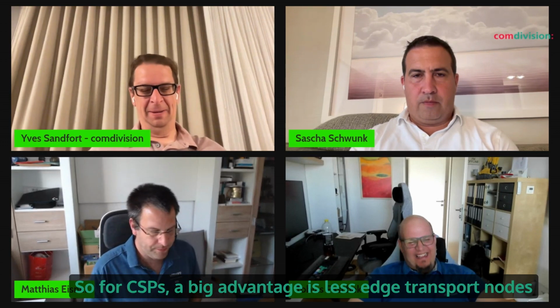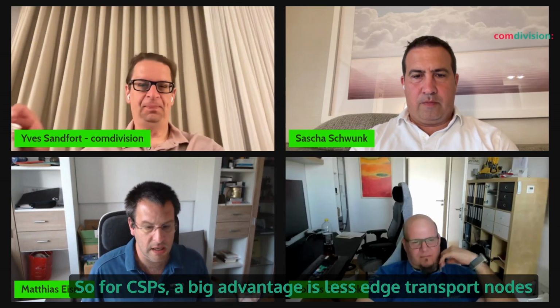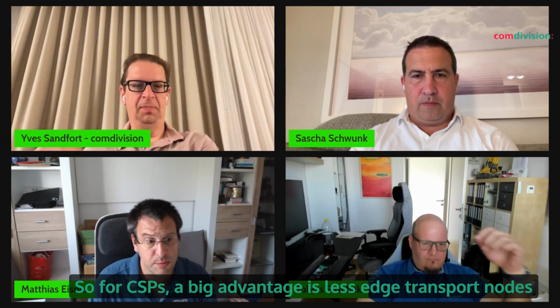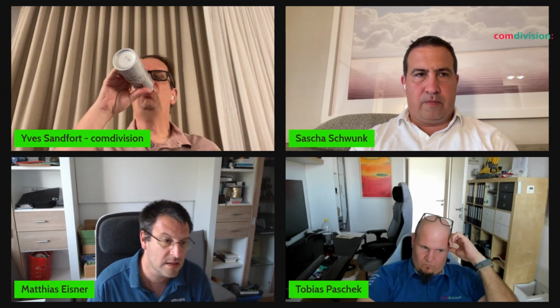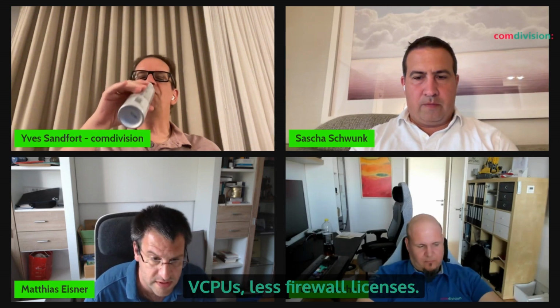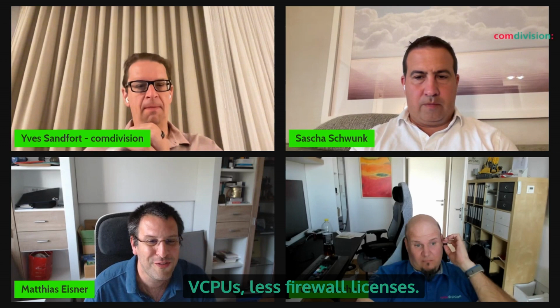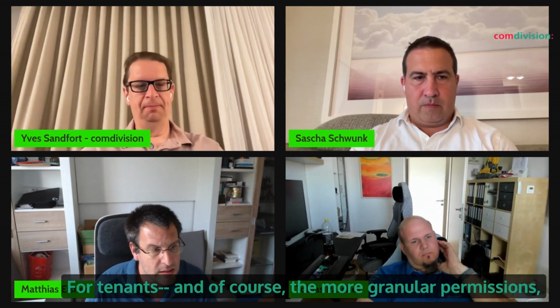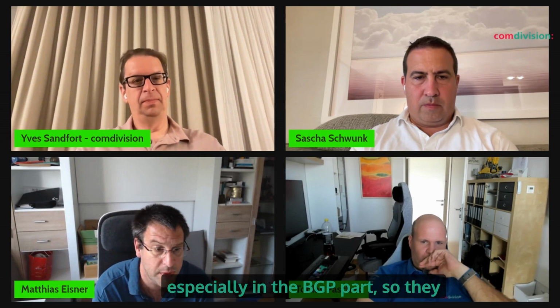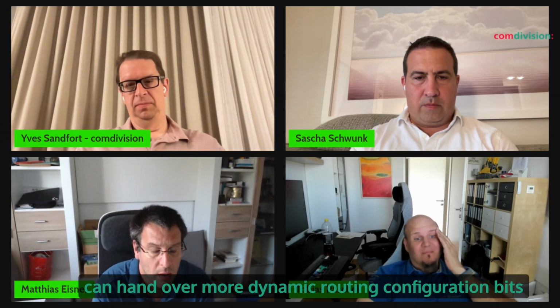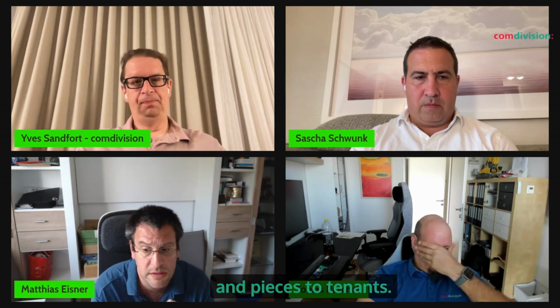So for CSPs, a big advantage is fewer edge transport nodes because of parent T0 import together with VRF-Lite. Fewer edge transport nodes, fewer vCPUs, fewer firewall licenses. That's simple, so it's a cost thing. For tenants, of course, there are the more granular permissions, especially in the BGP part, so they can hand over more dynamic routing configuration bits and pieces to tenants.